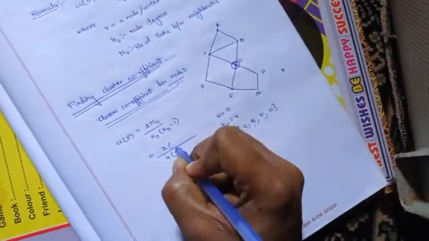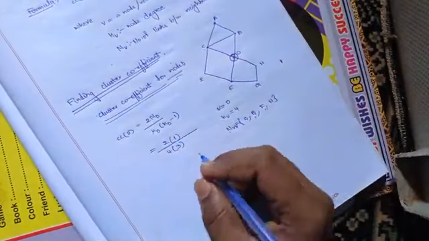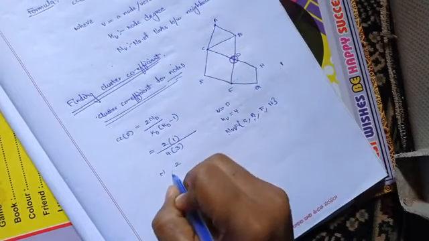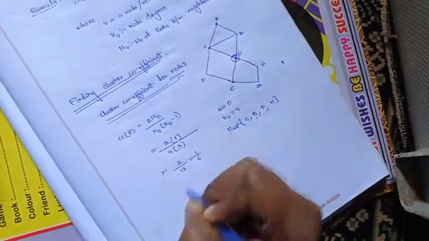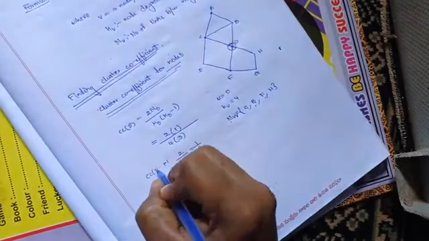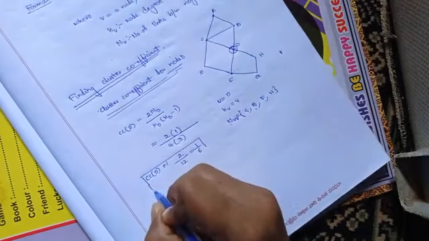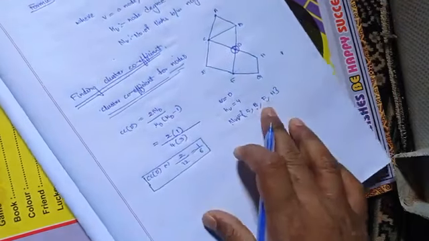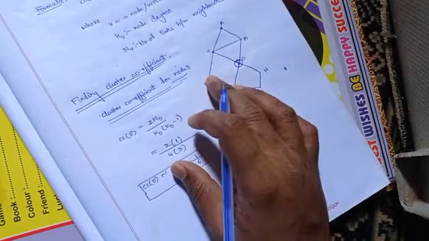So here ND is equal to 1. So what will be the solution? 2 by 12, that is 1 by 6. So the CC of D is nothing but 1 by 6. This is the way we find the cluster coefficient of node D.